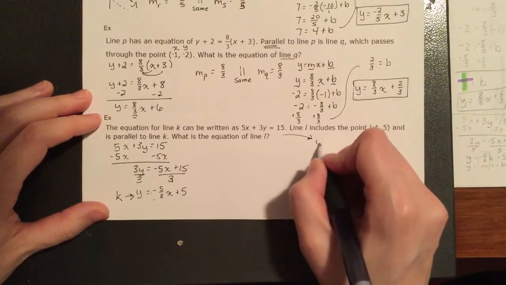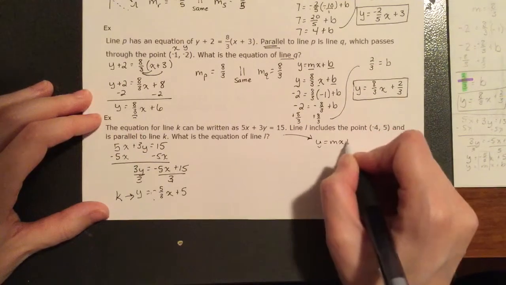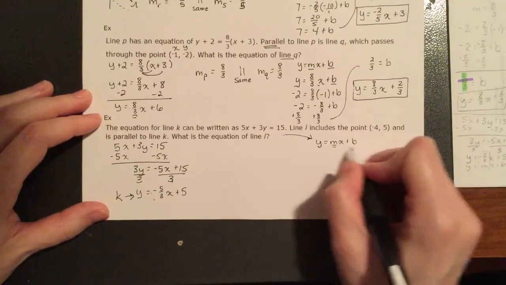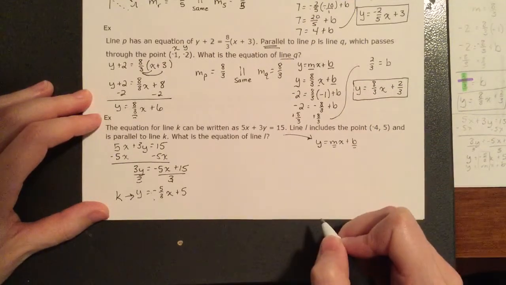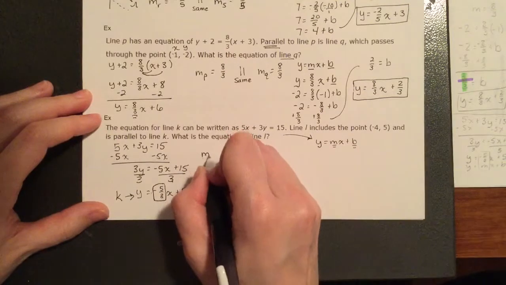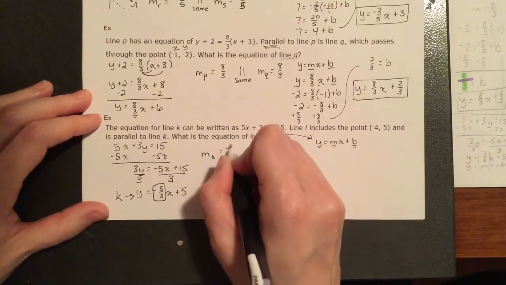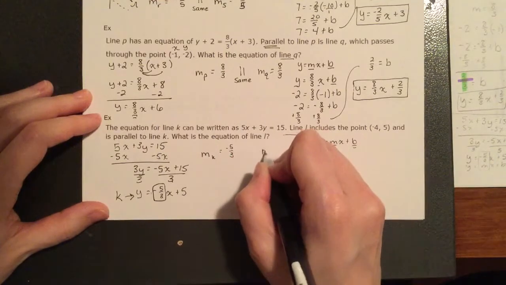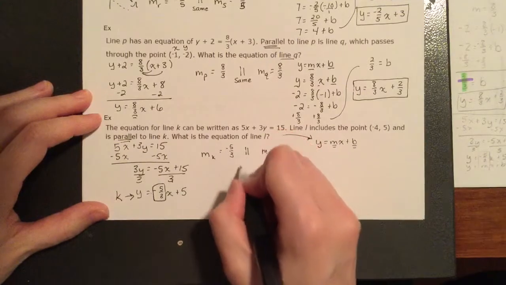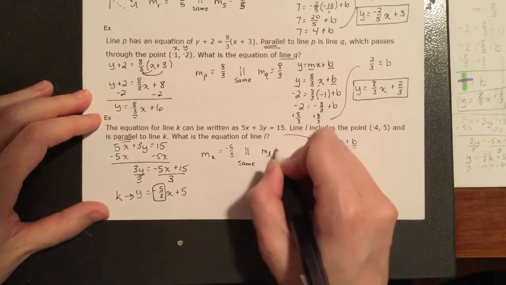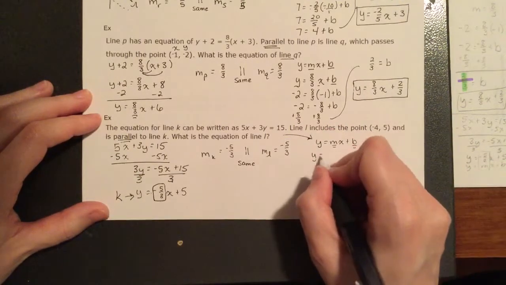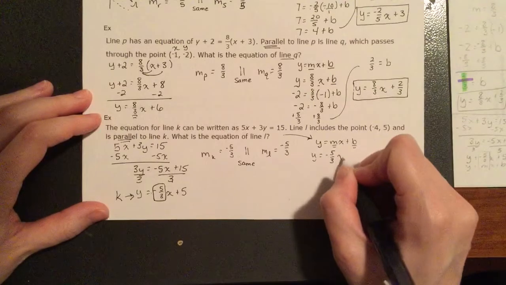Well, that's going to be slope-intercept form. So y is equal to mx plus b. We need a value for m. We need a value for b. So here's my m. So the slope for line K is going to be -5/3. We need a slope for line L. The problem tells us that it's going to be parallel. Parallel means the same. So I'm going to keep the -5/3. So we're looking at y is equal to -5/3 x plus b.